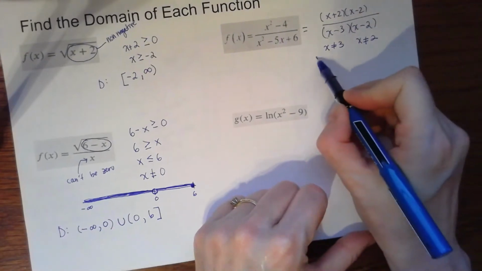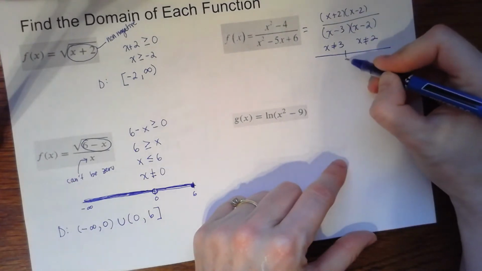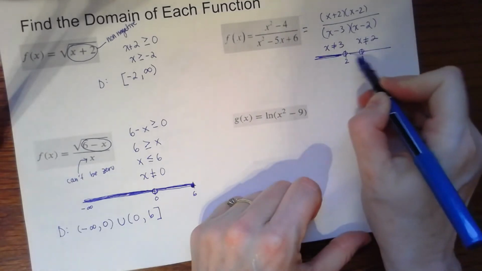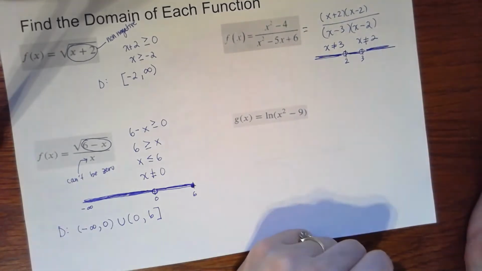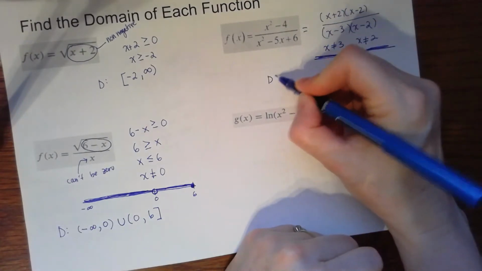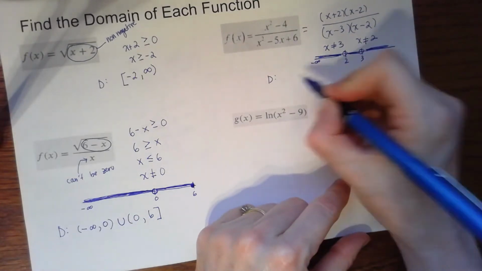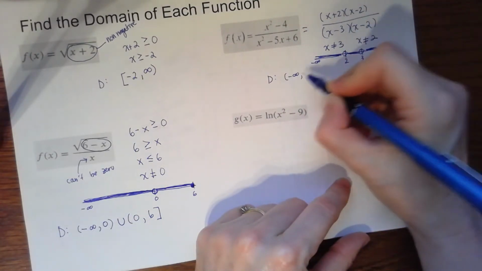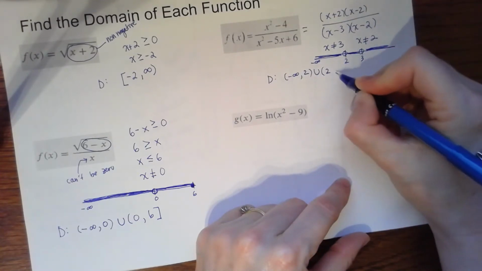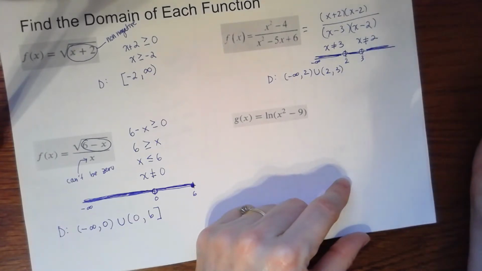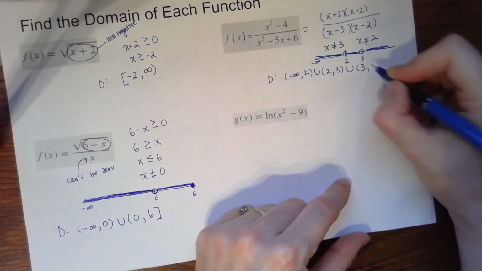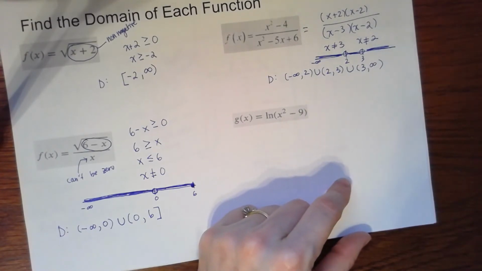Okay, so once again, it might be helpful to think about, like, here's a 2 and here's a 3. And all of this stuff and all of this stuff and all of this stuff is included, but not 2 and not 3. So if we want to write this in interval notation, we've got negative infinity all the way up to 2, but it can't include 2, and then put that together with all the numbers from 2 to 3, can't include 2, can't include 3, and then put that together with 3, and then go on forever towards infinity. So that would be our domain.